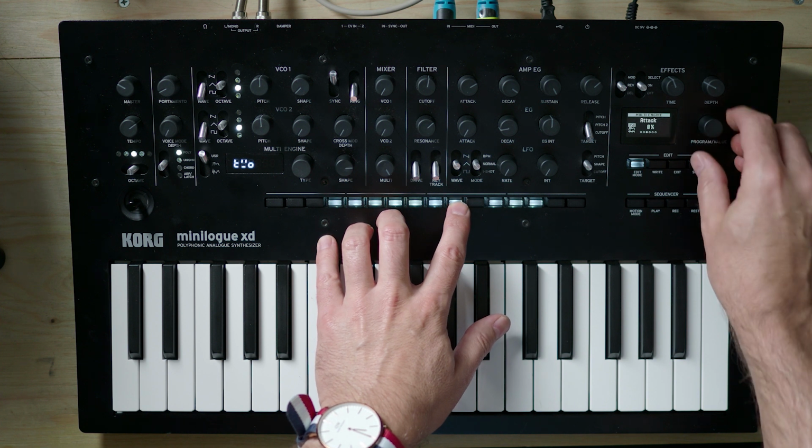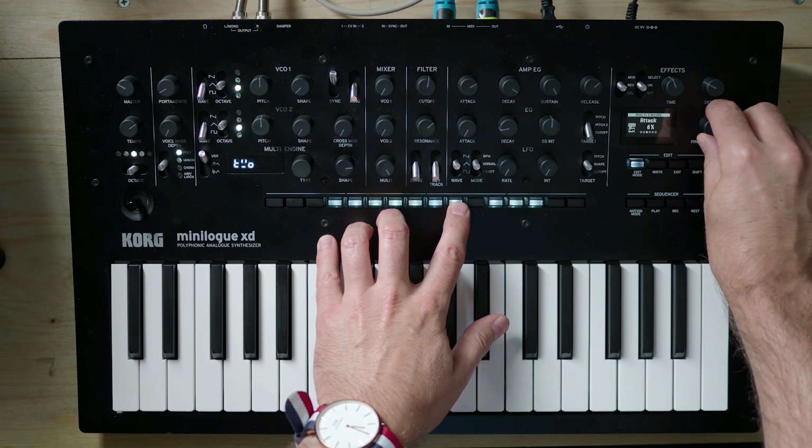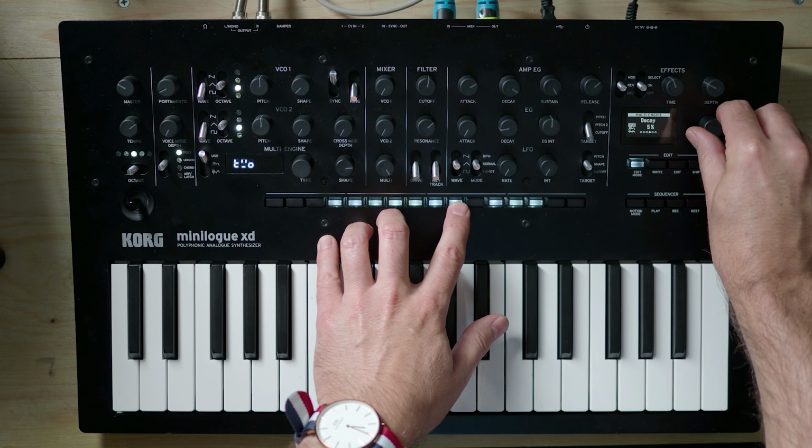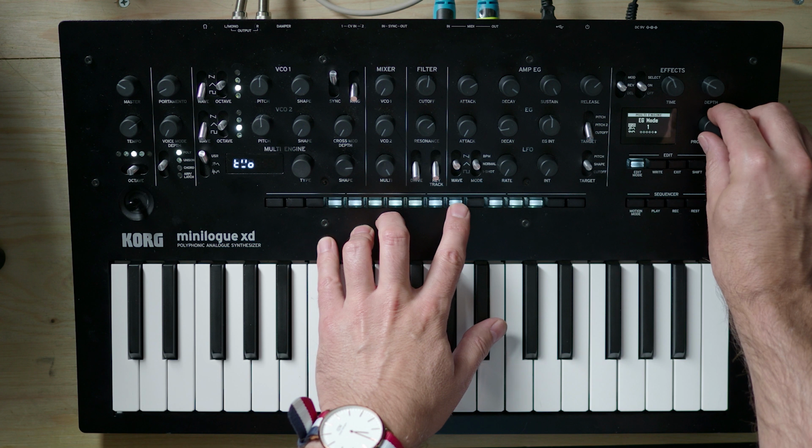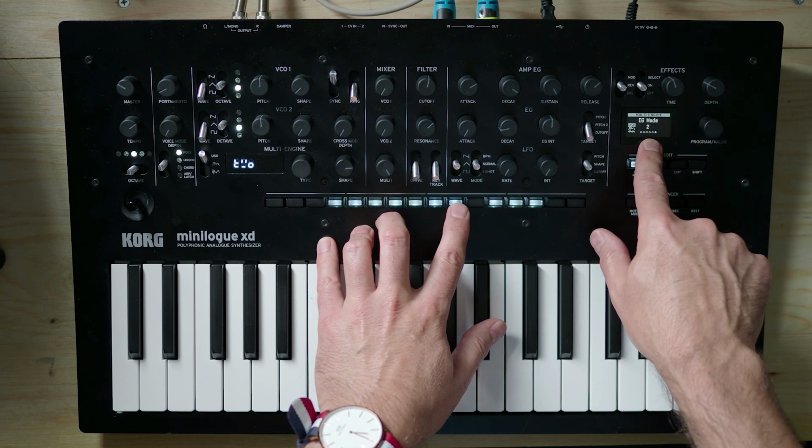Let's add a little bit of EG, some gentle attack and decay. Sustain we don't care about because we're going to have the mode as 2, which is loopable.